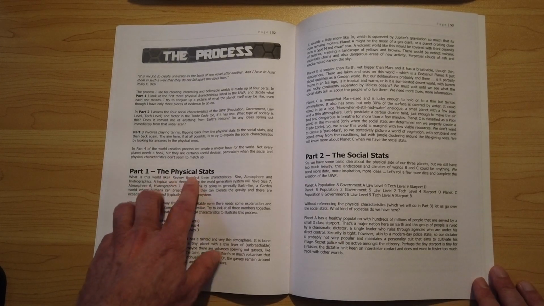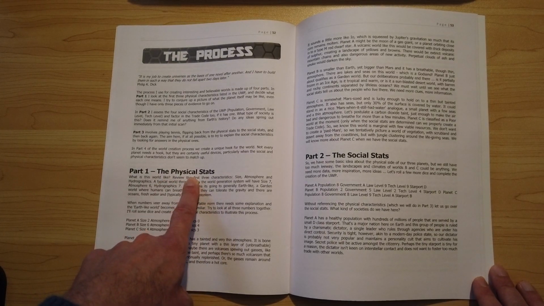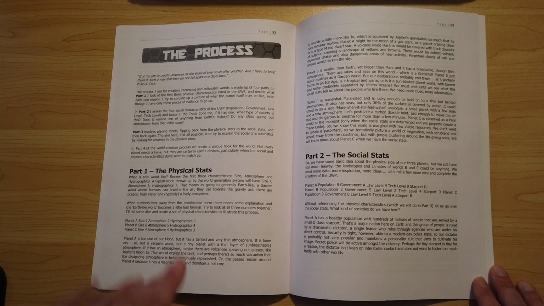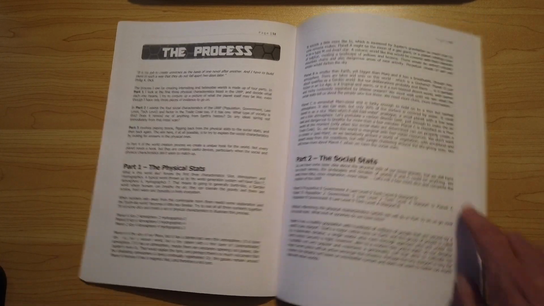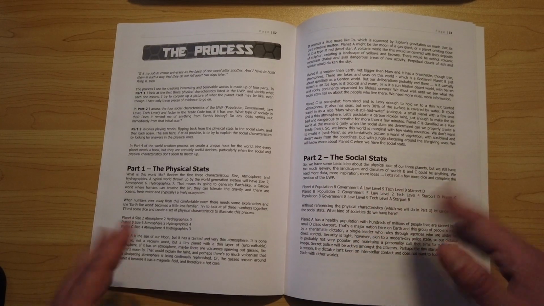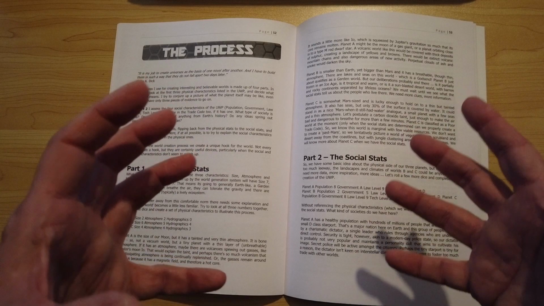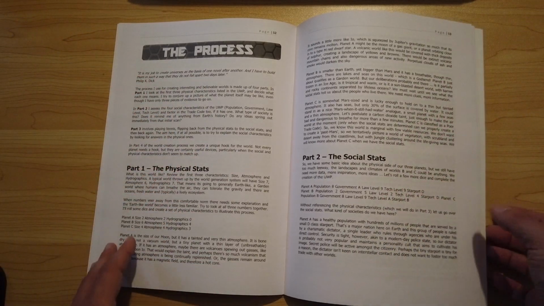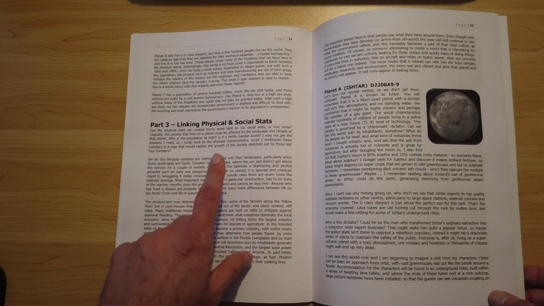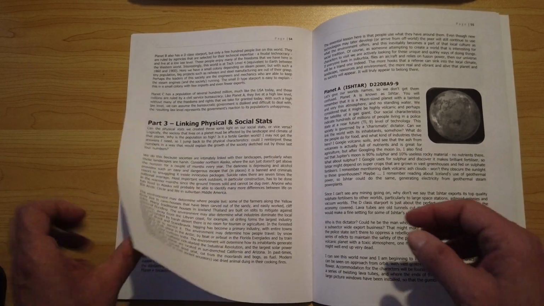So first of all, he takes the physical stats, which would be the size, the atmosphere, and the hydrographics. How do those fit together and what do they mean? Then the social stats, the population, the government, the law level, the tech level, and what kind of starport they have. And what do those mean together? Taking those two groups and then putting them together. So linking the physical and social stats. So quite a bit of information about that.